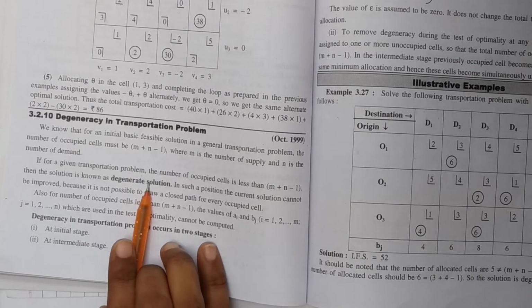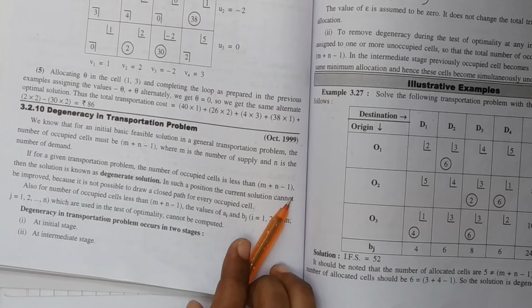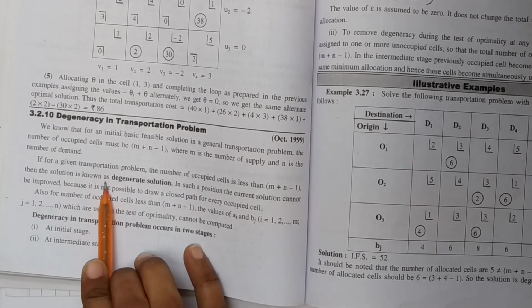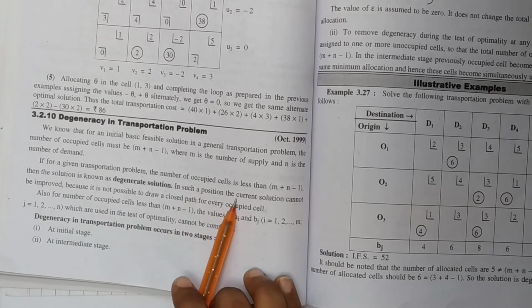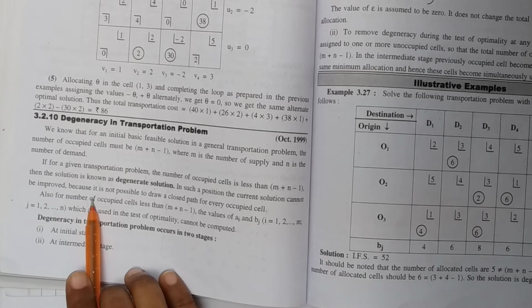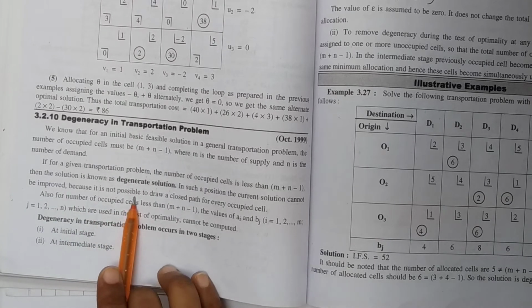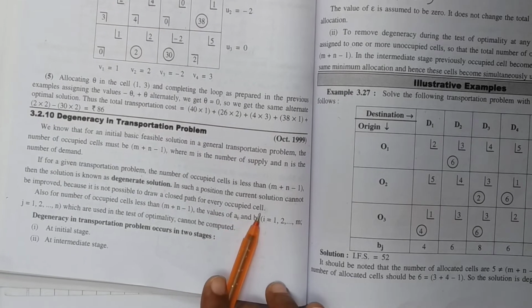That is, if the number of allocations is not equal to m plus n minus 1, then the solution is known as degenerate solution. In such a position, the current solution cannot be improved because it is not possible to draw a closed path for every occupied cell.